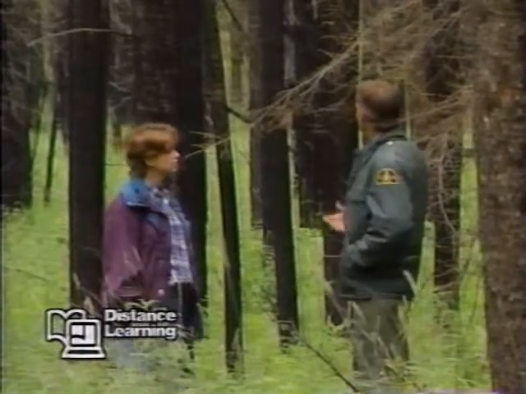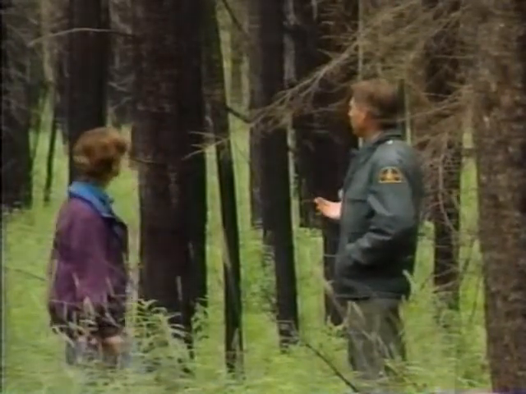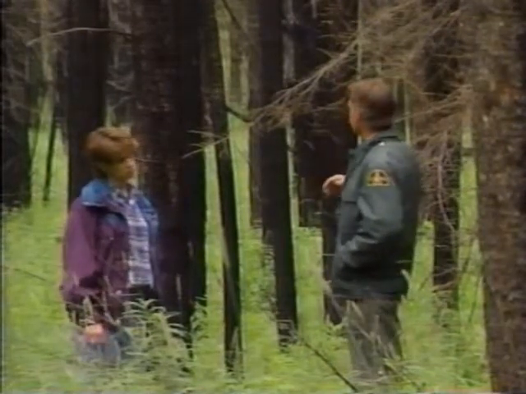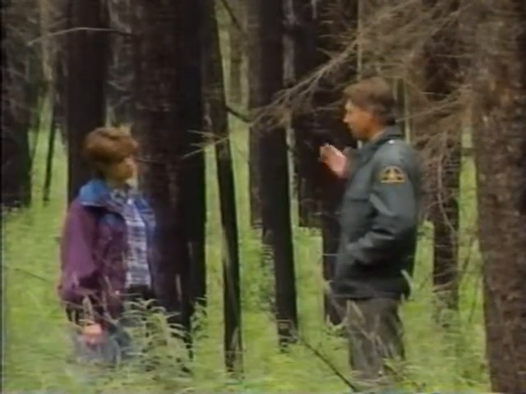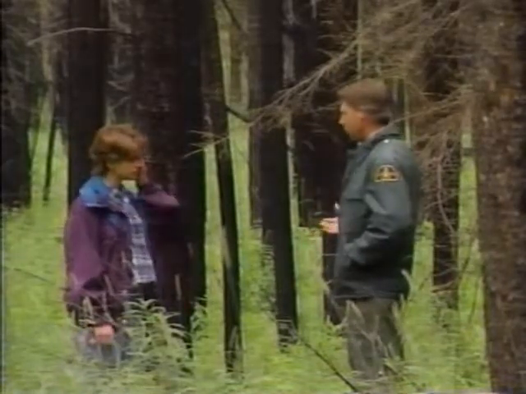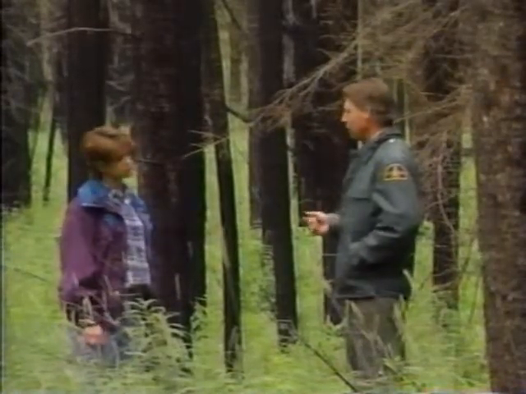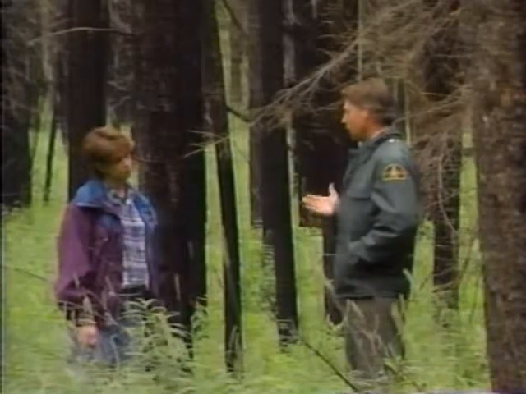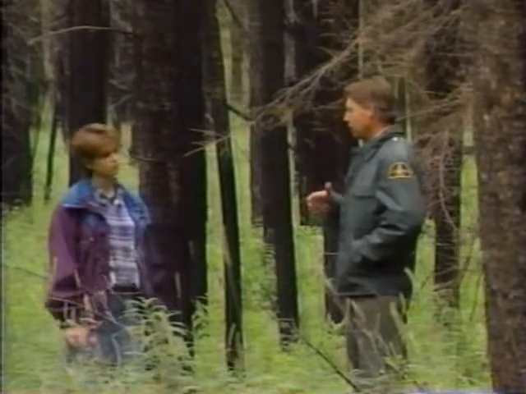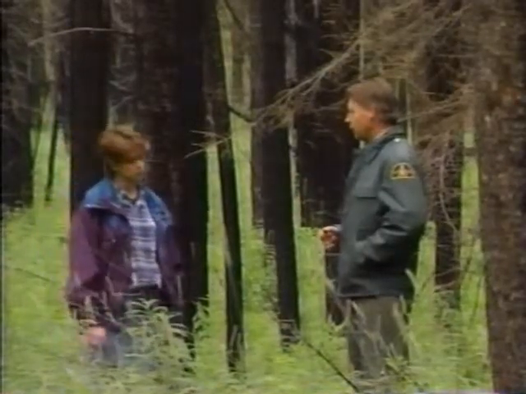The lodgepole pine forest here requires three conditions to regenerate. One is that the trees be killed to release the seed in the cones. The second is that there be bare mineral soil exposed. And the third is that sunlight be able to penetrate the canopy and provide the light that the trees need.